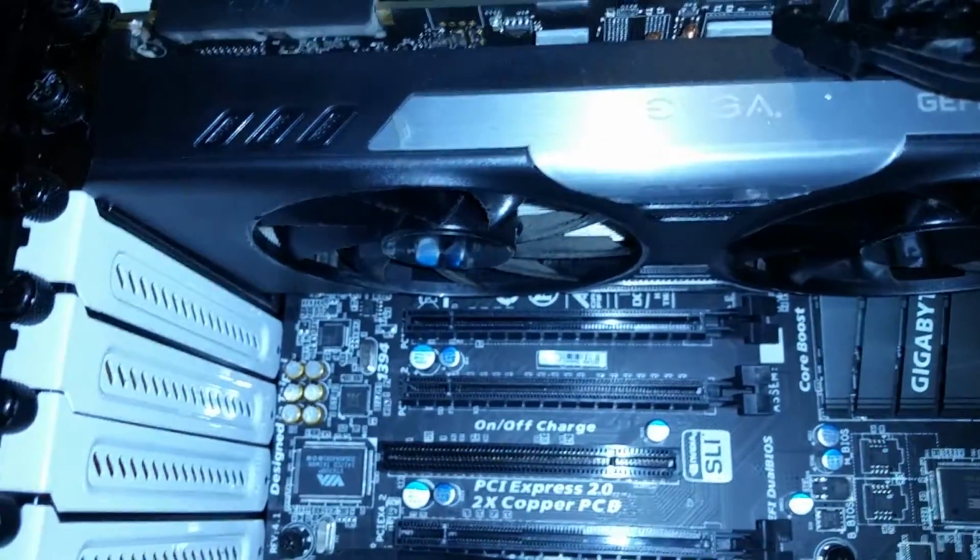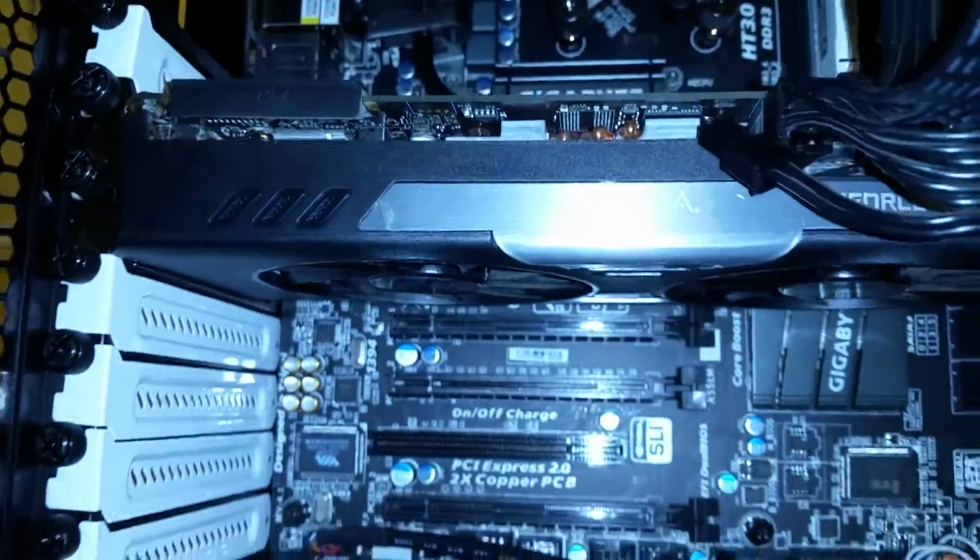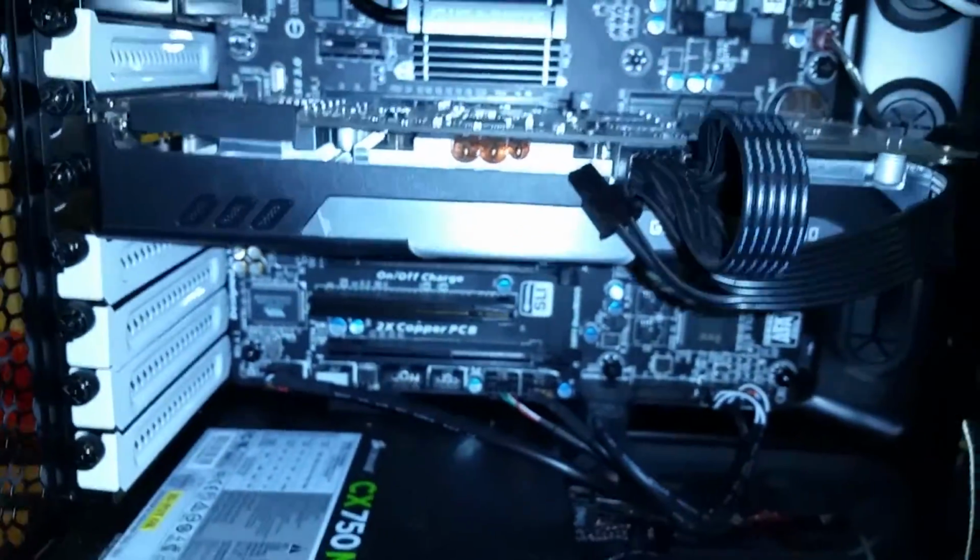Okay, and a graphics card, depending on what you're doing, for video editing is not that important.